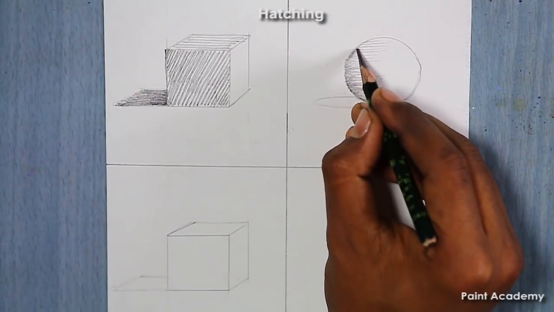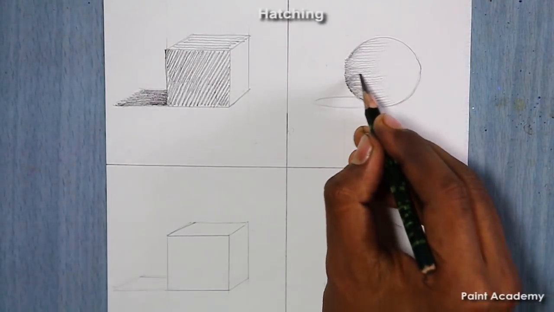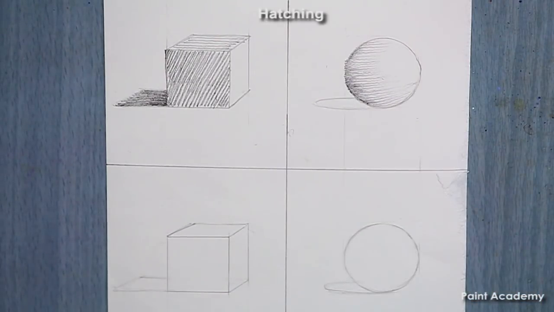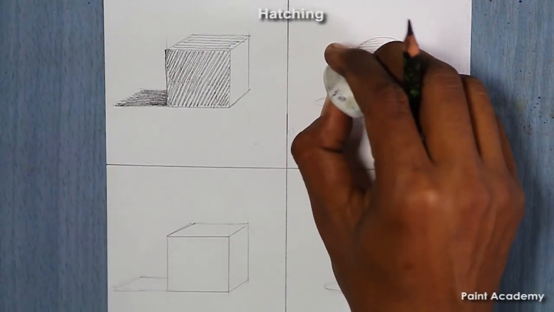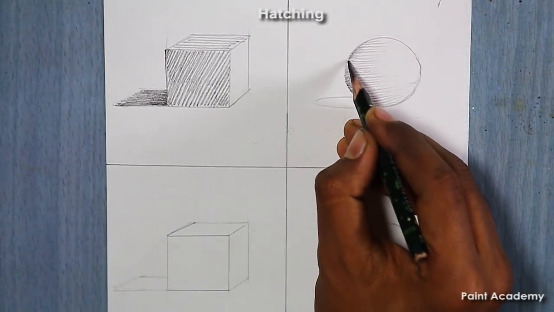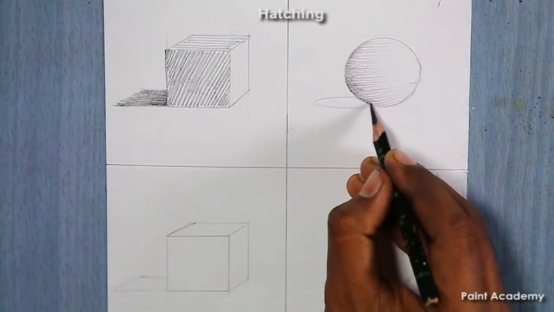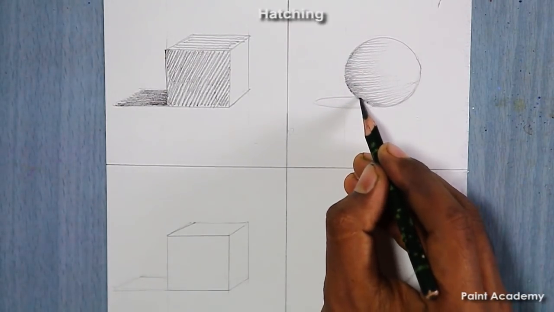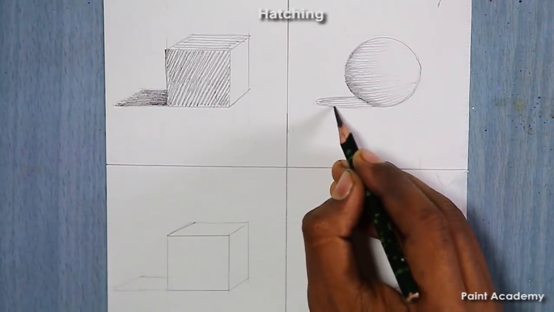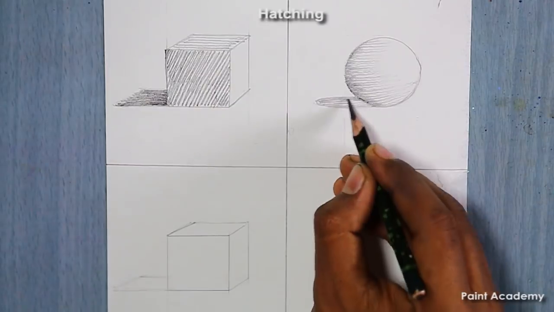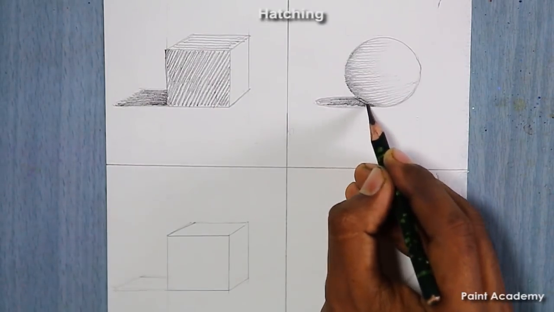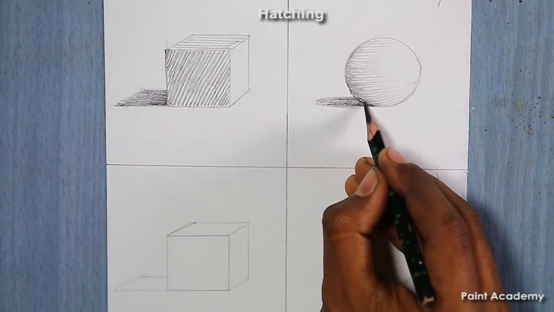But in bigger cases, you have to add more values like 5 to 6 layers, as much as you need. Check out our pencil drawing tutorials, you may understand more clearly. I'm just increasing more shadow depth on this section compared to the whole thing.